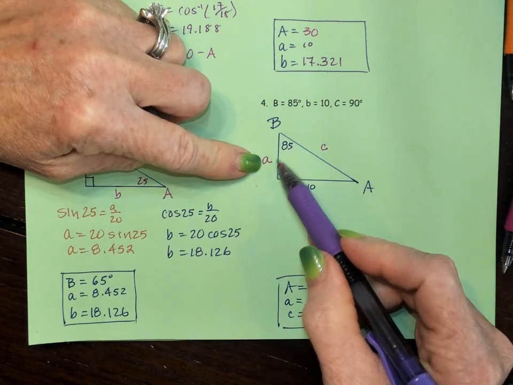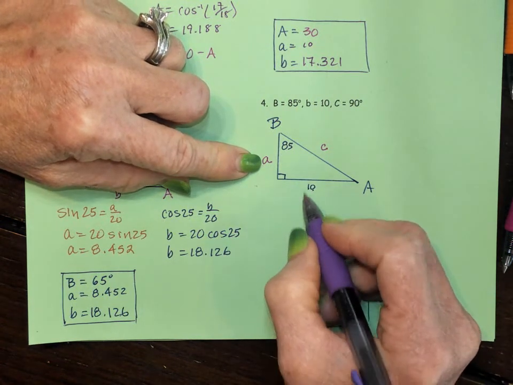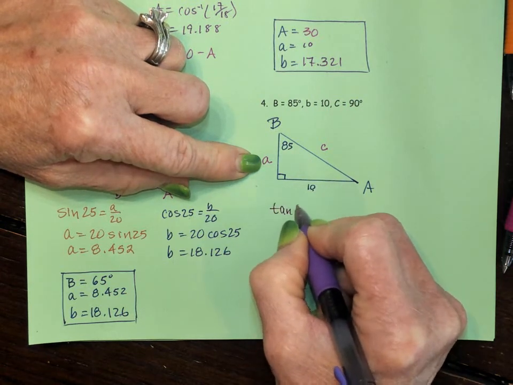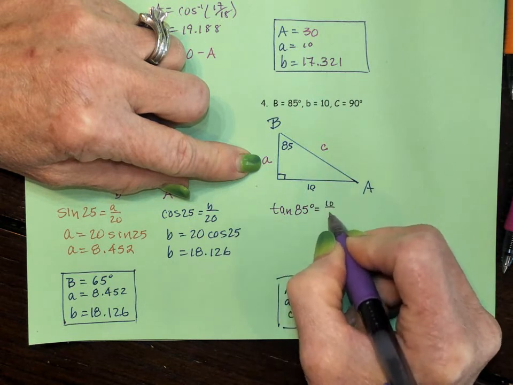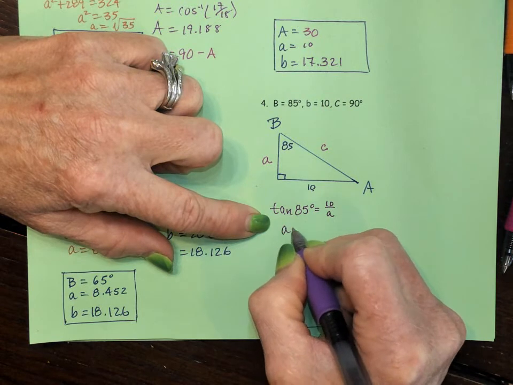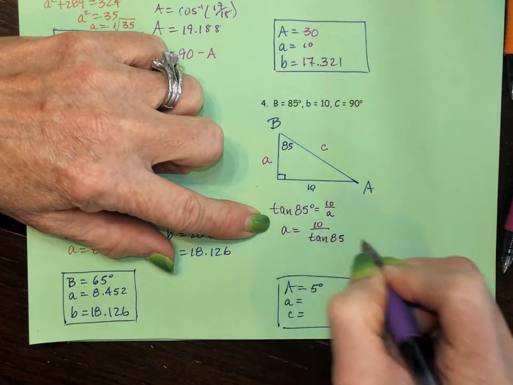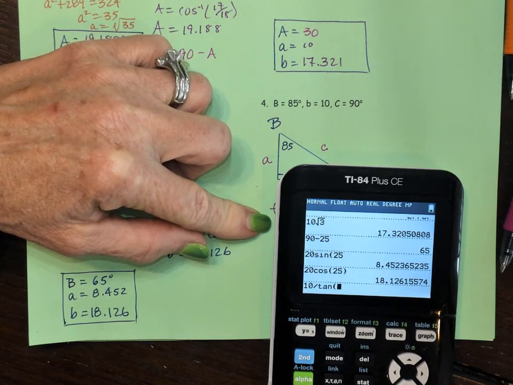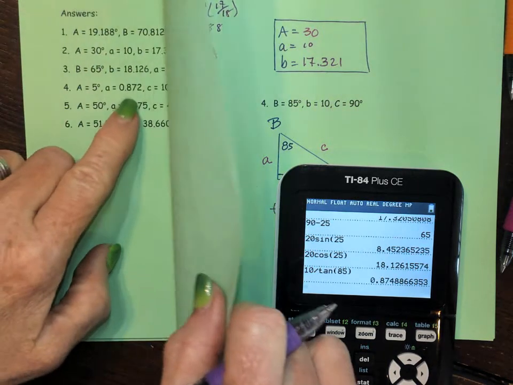So from the 85, there's adjacent, and we have the opposite with this 10. So that's opposite, adjacent, that's tangent. Tangent of 85 is the opposite, 10 over A. Swap these guys, and A is 10 divided by the tangent of 85. And we get 0.874. Let me see.